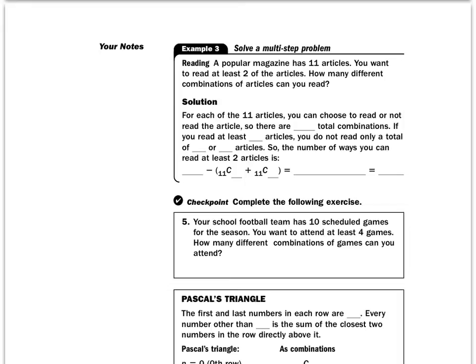Next, we want to solve a multi-step problem. And so, obviously, when they say solve a multi-step problem, that's going to get a little more difficult, isn't it? A popular magazine has 11 articles. You want to read at least 2. Now, at least 2 conjures up an idea in my mind of an or. If your mom says to you, I want you to clean at least 2 rooms today. All right? At least means you got to do 2. Maybe you could do more than 2. You could do 3. You could do all 11, but you got to do at least 2.